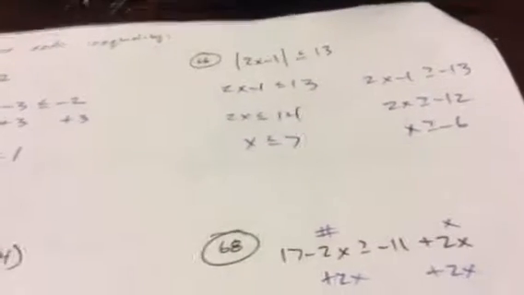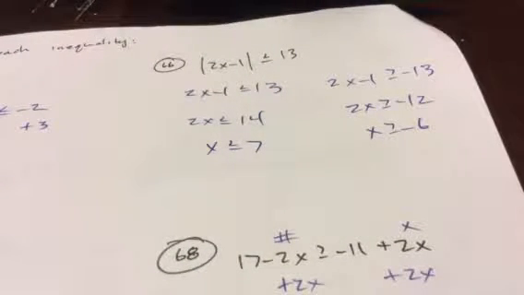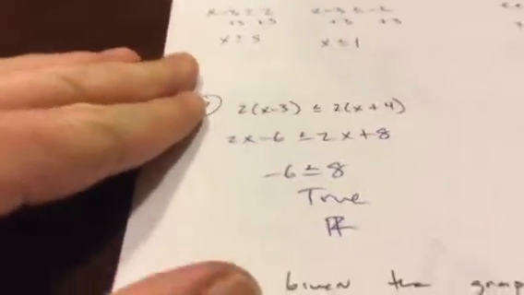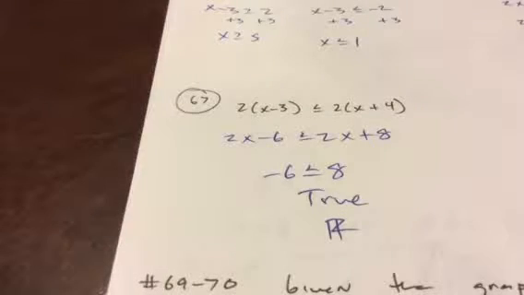And 66, do the same thing. 2x minus 1 less than or equal to 13. 2x minus 1 greater than or equal to negative 13. Add 1 to both sides. You get x is less than or equal to 7. x is greater than or equal to negative 6. Use distribution. Guys, the 2x's cancel. Negative 6 is less than or equal to negative 8 is very, very true. So all real numbers.